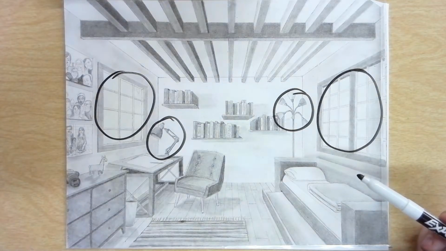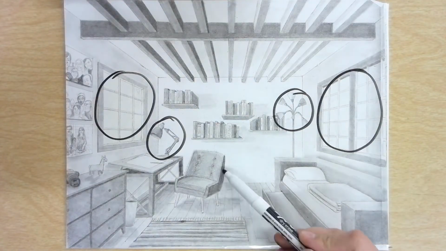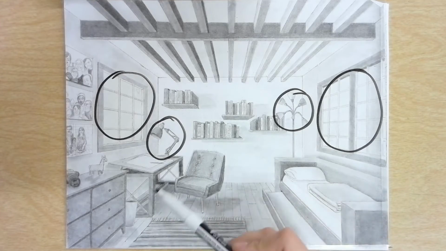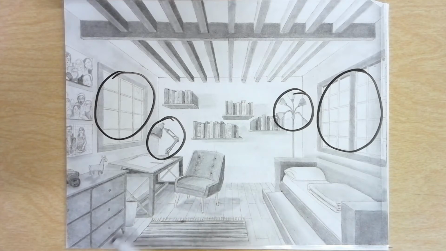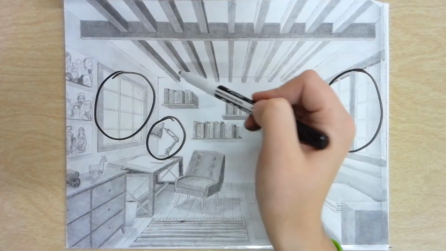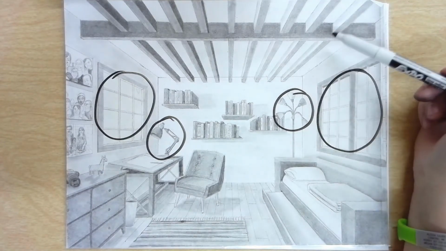But if we take a look at the shadows in the space, we have a very dark shadow on this side of my chair and also on the ground. I have shadow underneath my desk. I got some shadows right here coming this direction underneath here. I got shadow on this side of my beams on the ceiling, but it's brighter on this side.